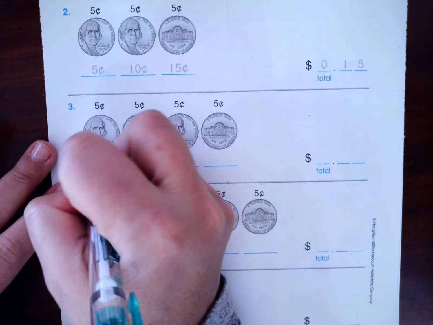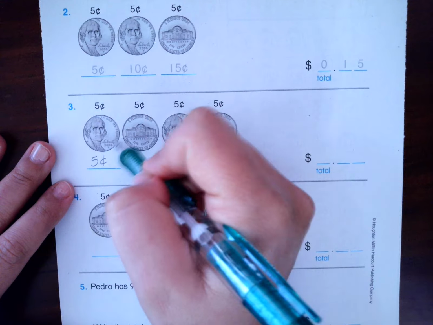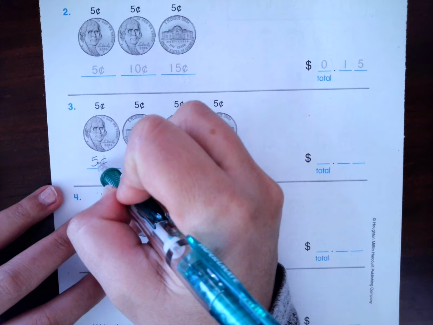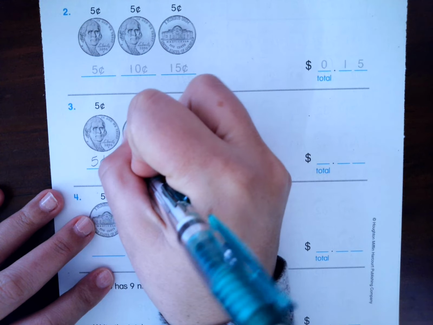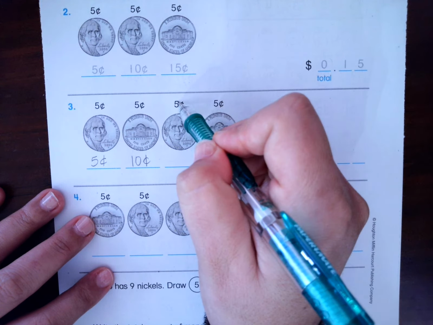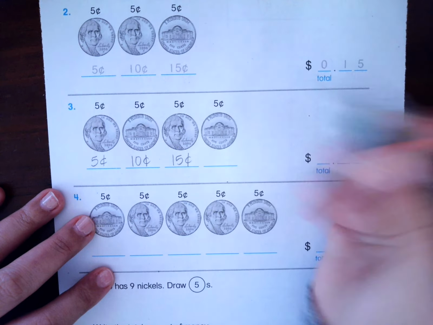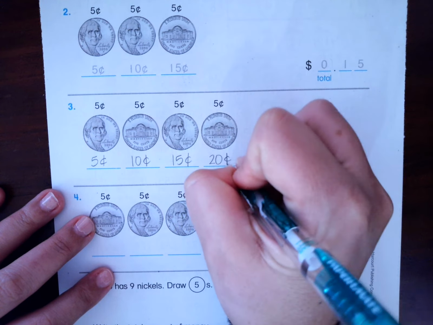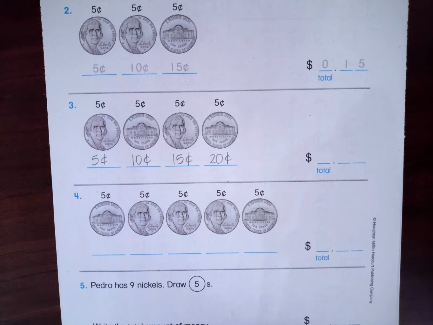So my first one is always the value. So 5 cents, I know that when I just have this nickel, I only have 5 cents. Well, now if I add 5 plus 5 up here, I get 10 cents. If I do 10 plus 5, I get 15 cents. 15 cents plus 5 cents is 20 cents. And yes, you must have your cent sign because we are dealing with money.